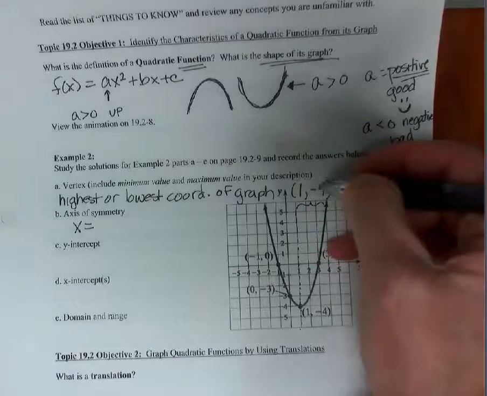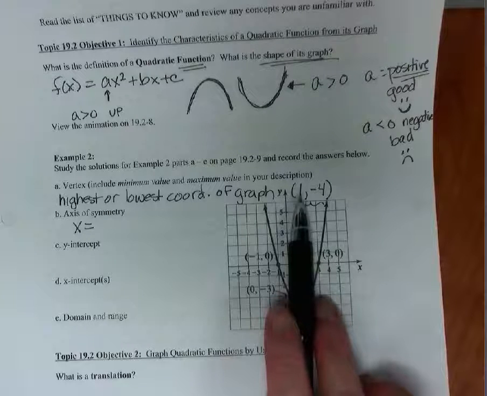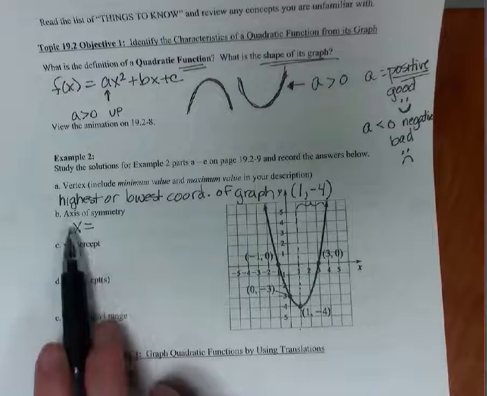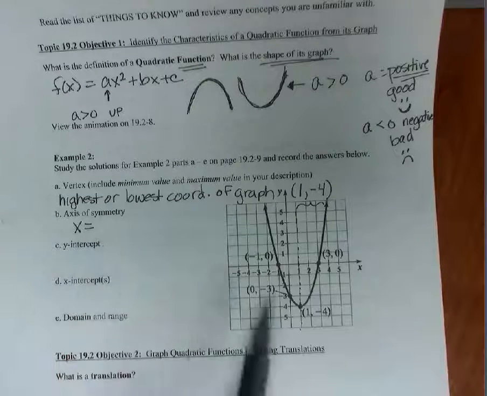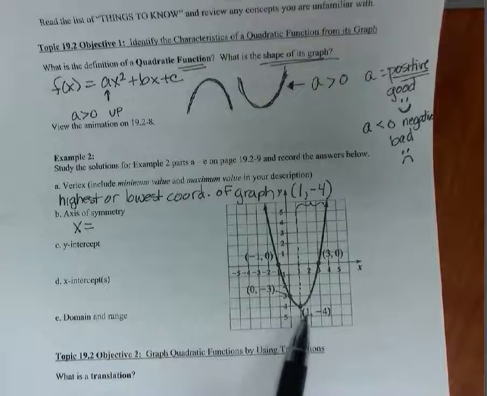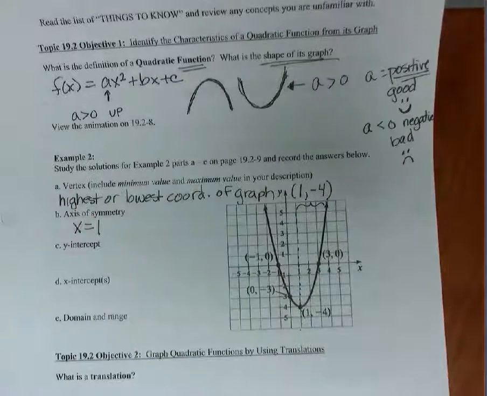The vertex is an ordered pair point, 1, -4. The x value is 1. So the axis of symmetry will always be the equation x equals the x coordinate of your vertex. So axis of symmetry will look like x equals 1.